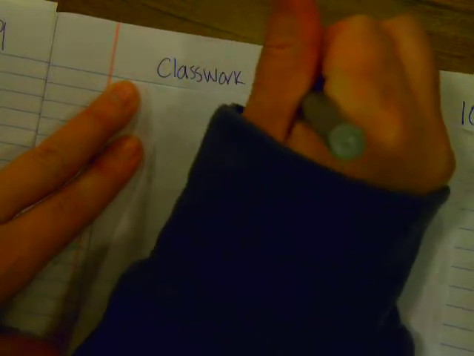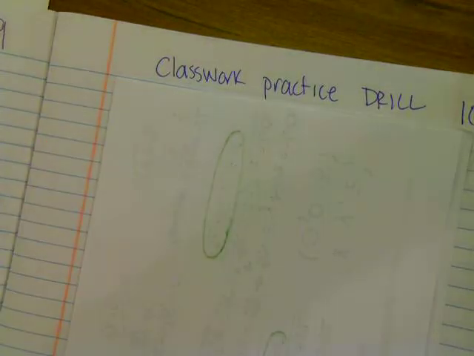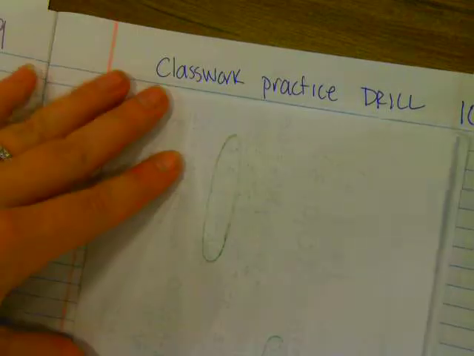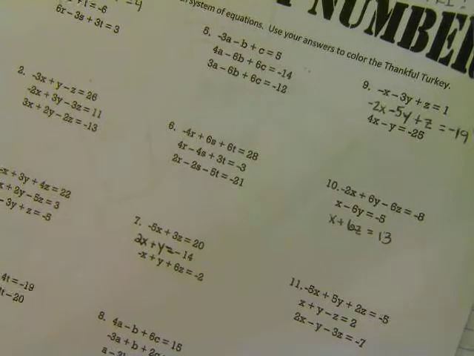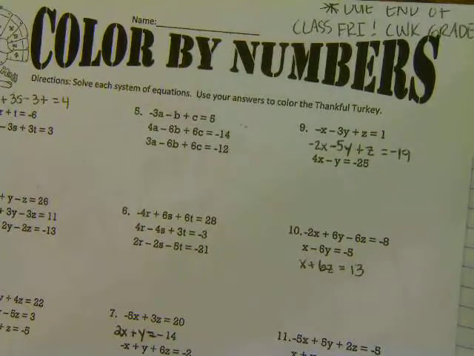And then I want you to title page 10, okay, classwork, practice, drill. Because we can't call it a super drill because it wasn't on our weekly paper, but we did go through and take the time to practice 2 more. So you're going to use this paper now, guys. You can use each other and you can use a calculator. And your goal on notebook paper is to finish the colored by numbers. It's going to be collected by the end of class.